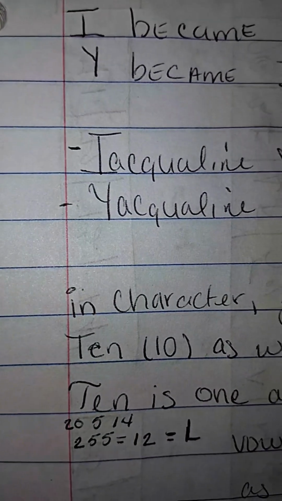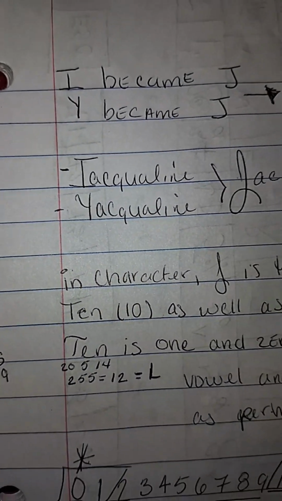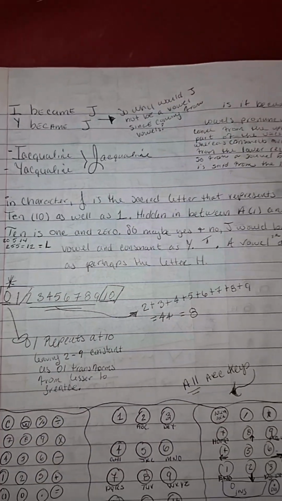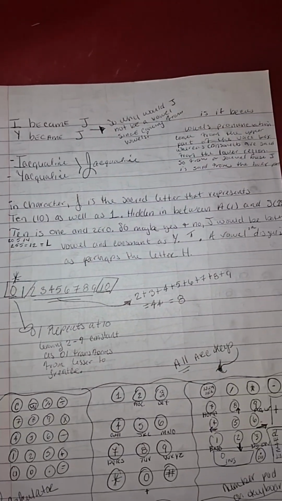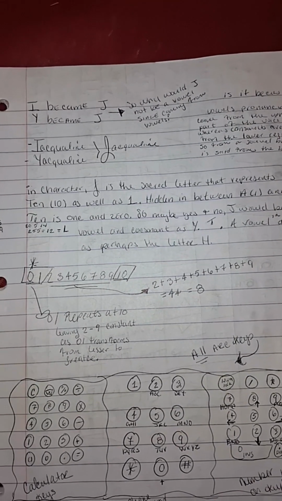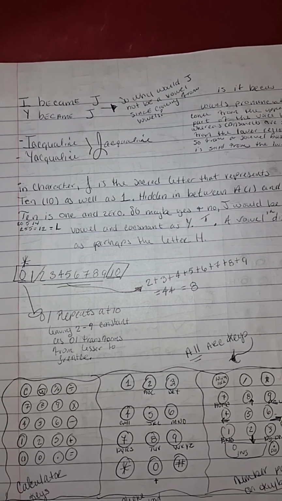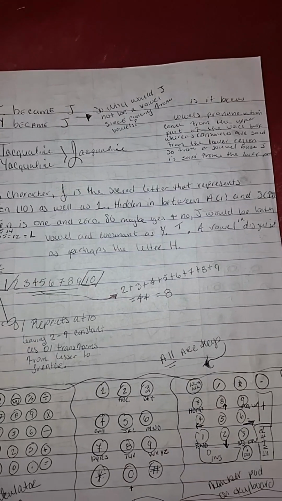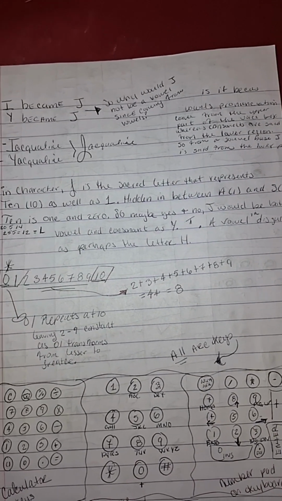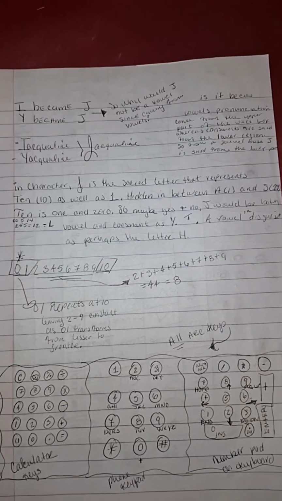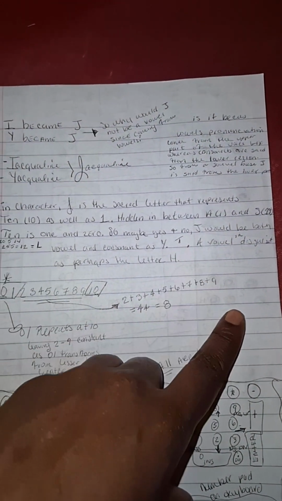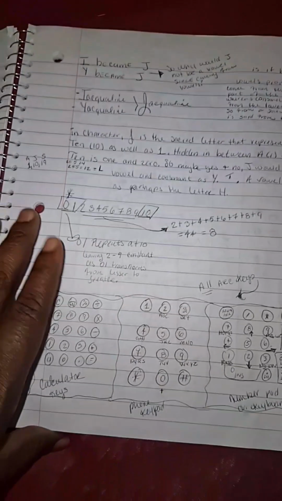So then I spelled my name with both an I and a Y. Just like, okay, what would that look like, right? So that's what I was just explaining here. J in character is sacred, which represents the number 10, or TEN, which is the number 1 hidden in between A and S. And I'm just showing here how Y got turned to J, and this is just me.